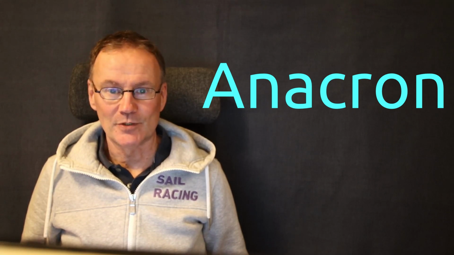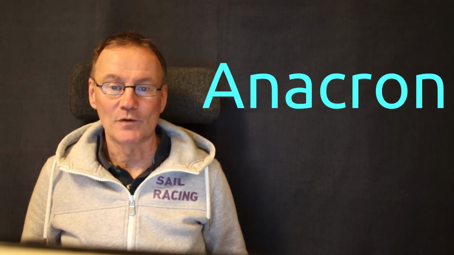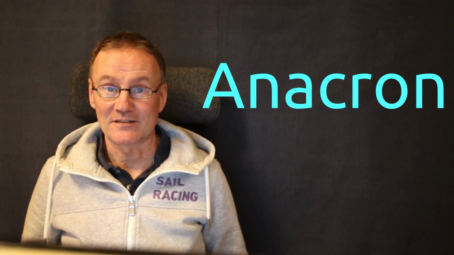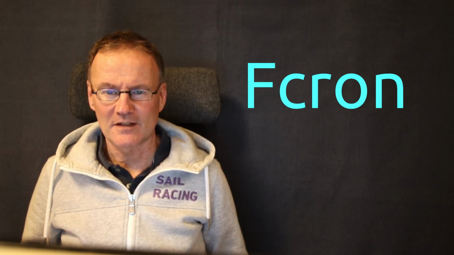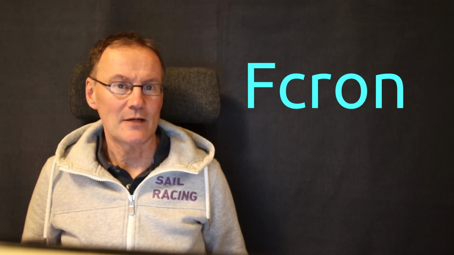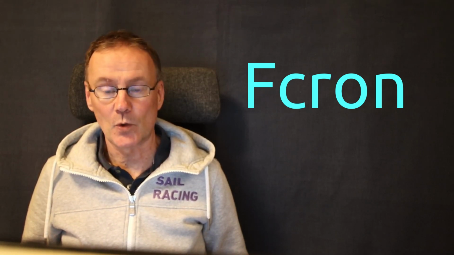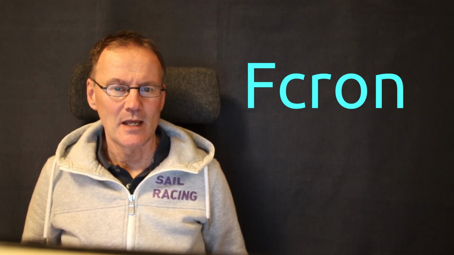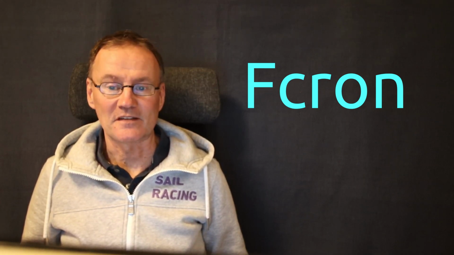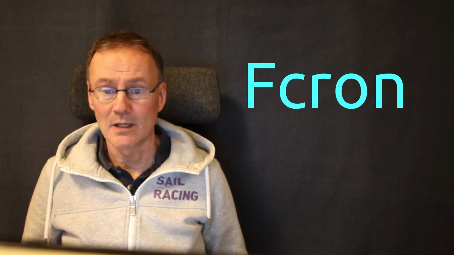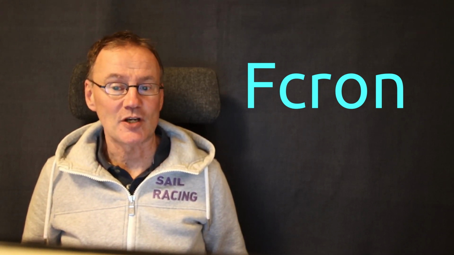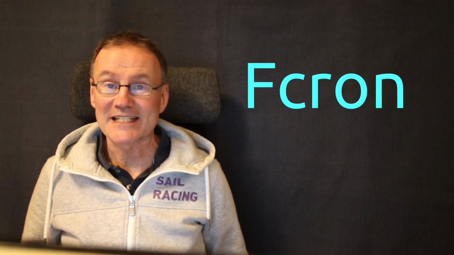My Ubuntu laptop also has some of these timers. Fcron. This job scheduler can replace both cron and anacron. Fcron is designed for systems that are not running all the time, but it can also manage tasks on systems that never shut down.